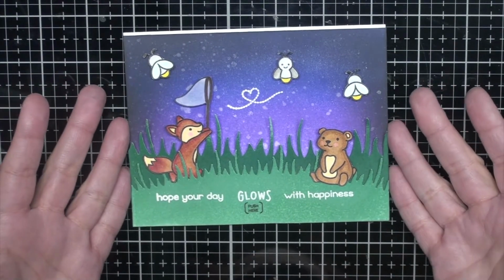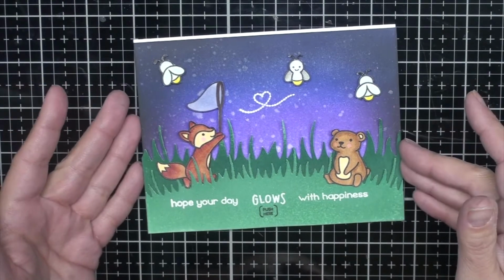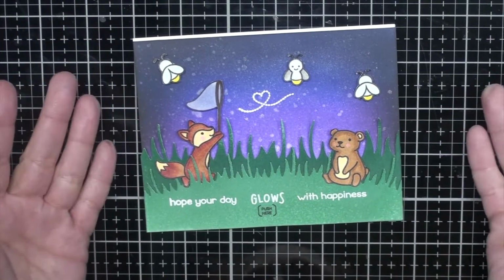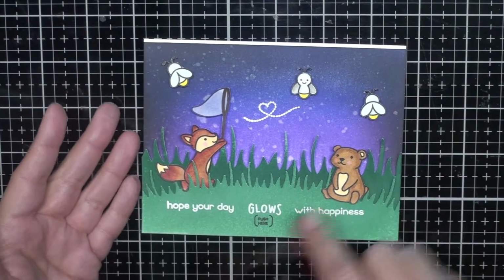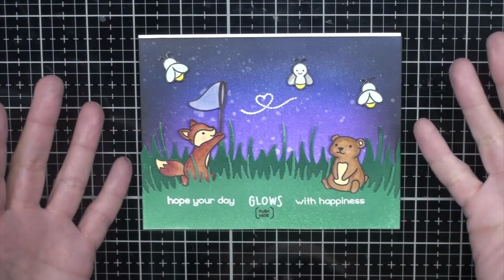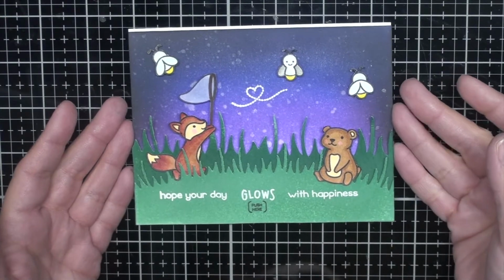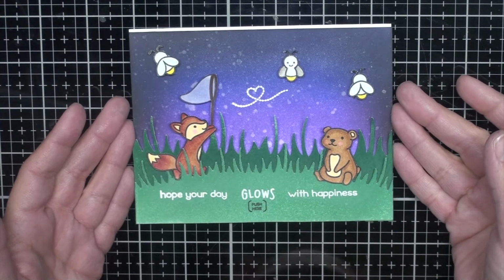Where? Where is this scene taking place? Well, you can see it's taking place outside. When? When is it taking place? Well, again, I've got a night sky, and these little lightning bugs are supposed to light up, so it's obviously at night.